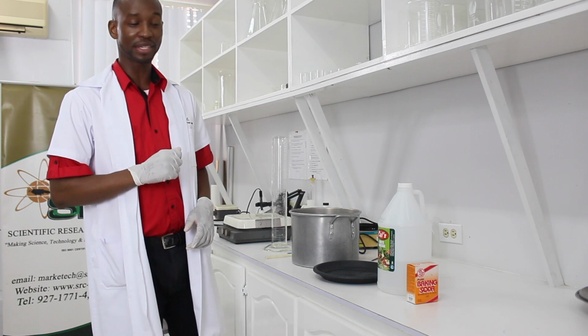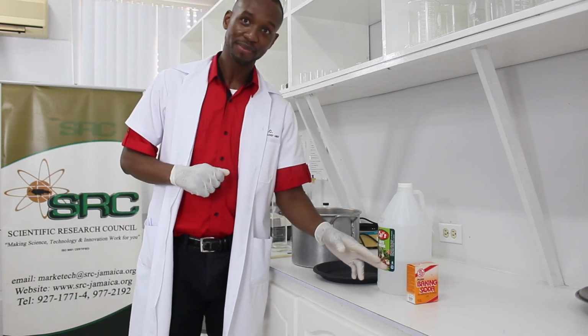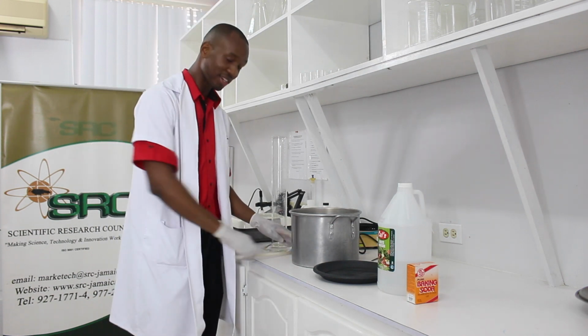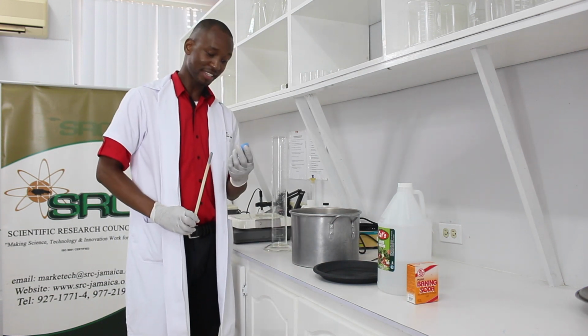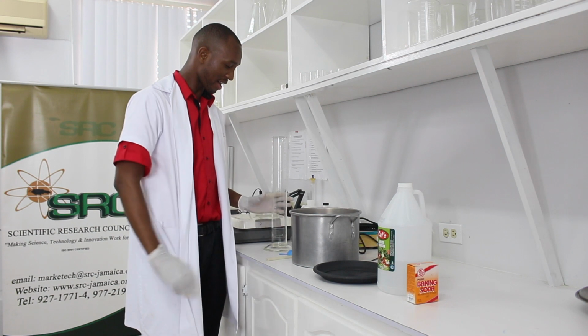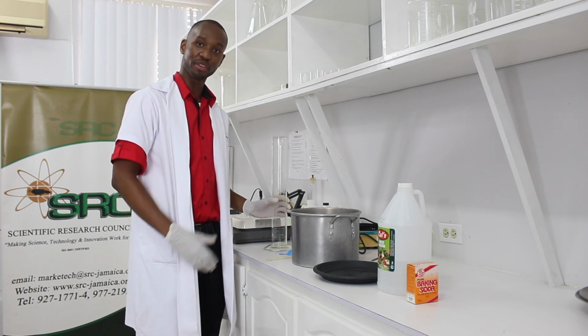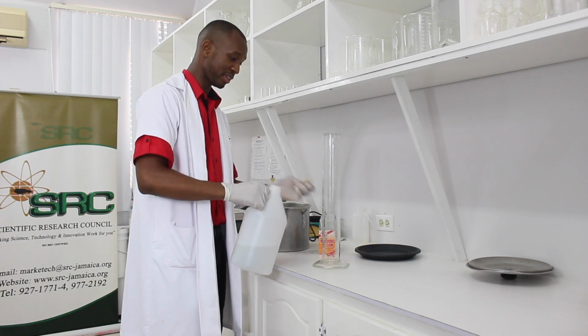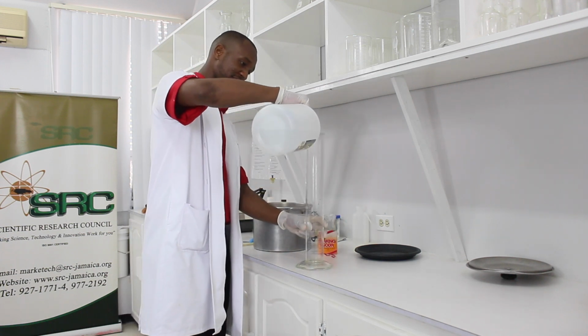For this experiment, you will need baking soda, white vinegar, a dish, a pot, a stirring rod, a tablespoon, and something to measure your vinegar in. Alright, so now we measure our vinegar, about 1 liter.